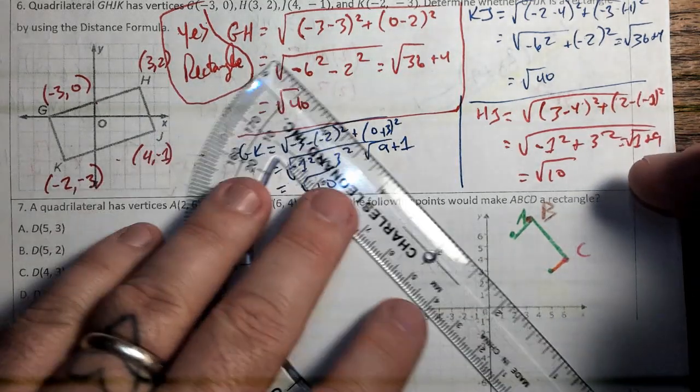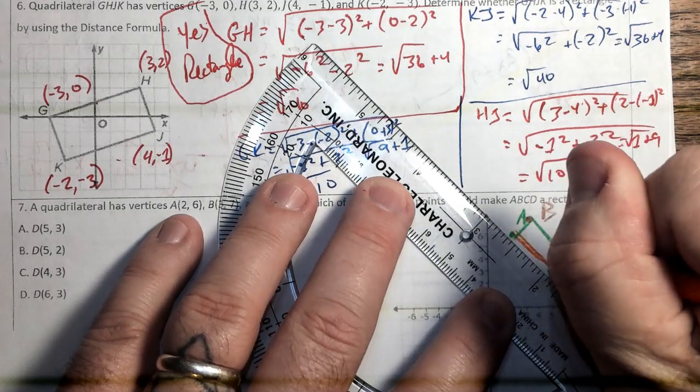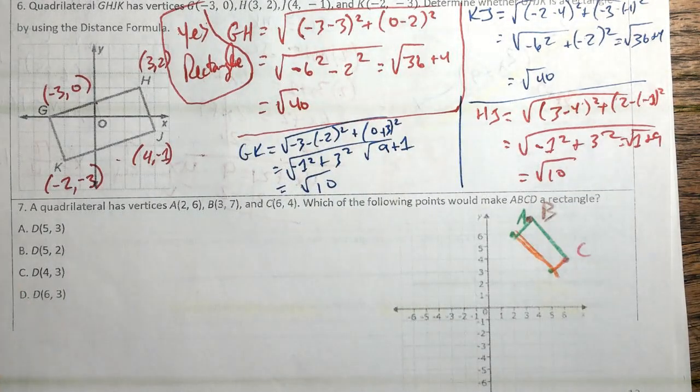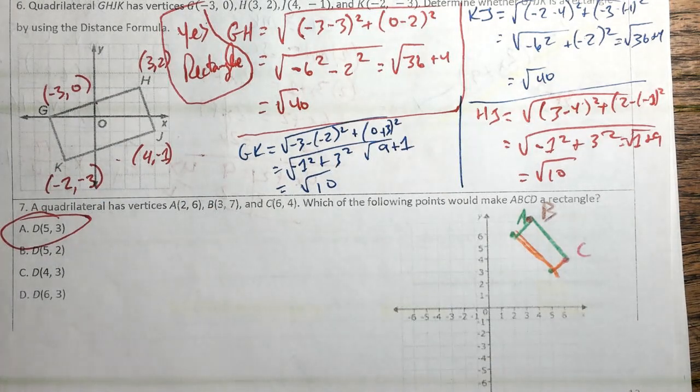All right. I know this doesn't look right. It is, I promise. You guys know I can't draw, but I promise you that's the real answer.